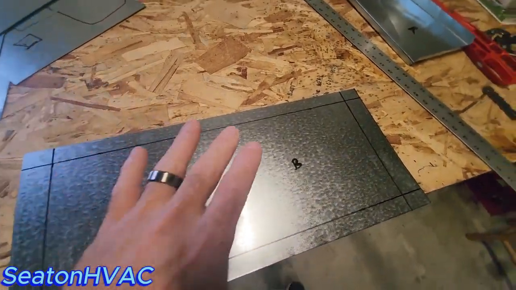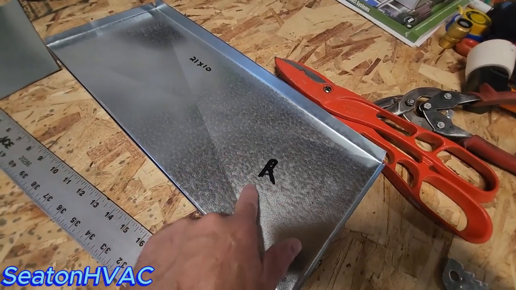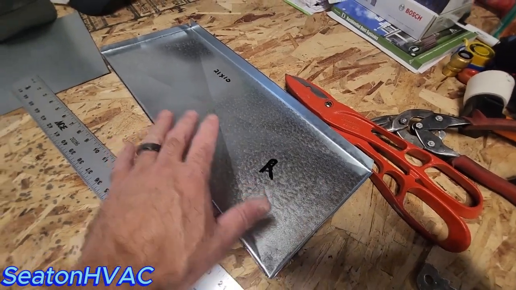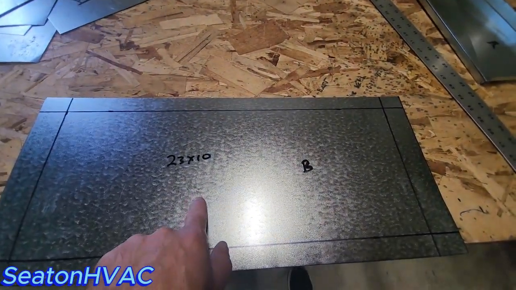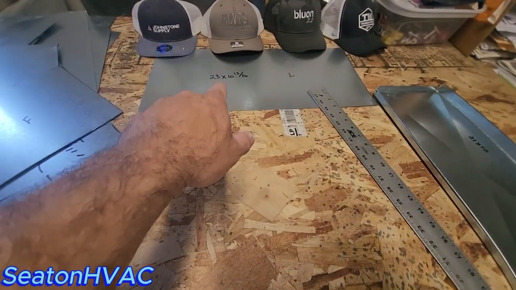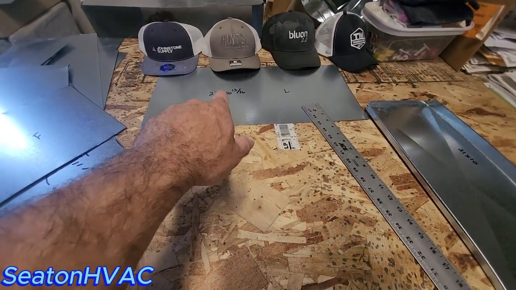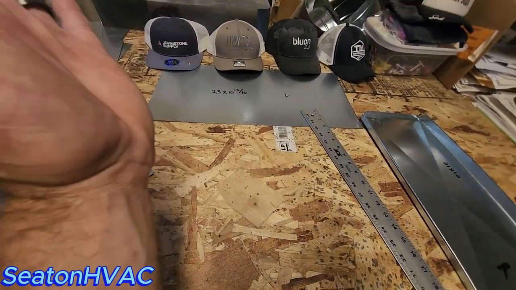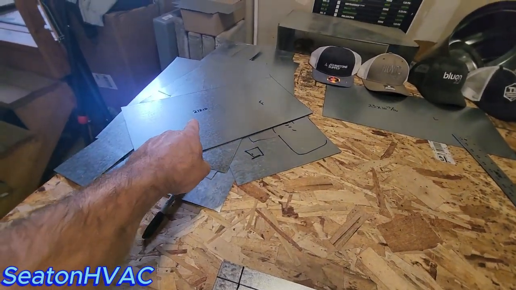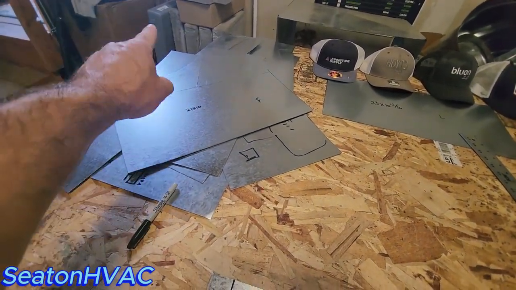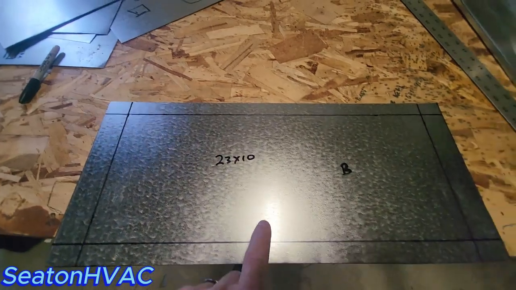Alright, guys. So, I got us fixed back up here. So, I converted that to be our right-hand side there. So that'll work out fine. And then this will be our back now. And then I'll cut that one down to 21 by 10 and 15/16. That'll be our left-hand side. And then I'll just have to remake our front. I'll have to make another 23 by 10 out of some scrap. So got her covered. Let's continue on.